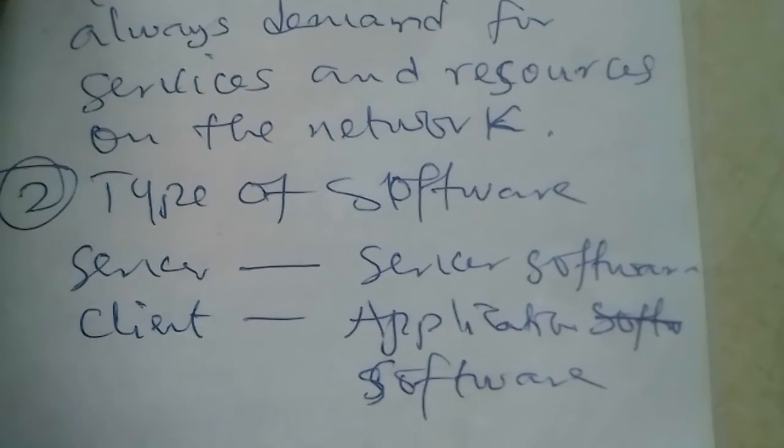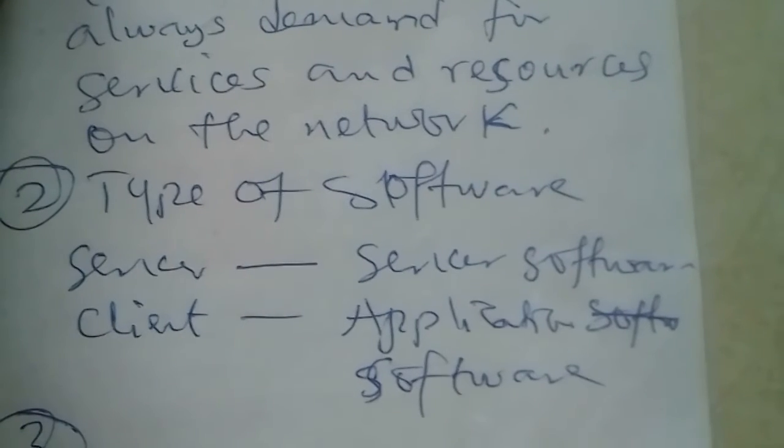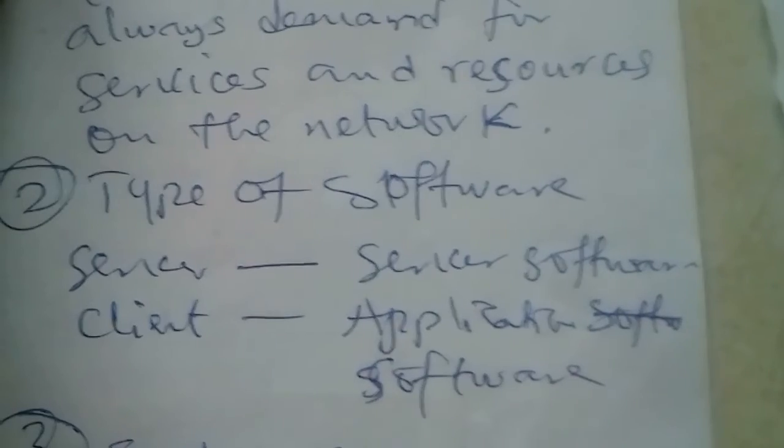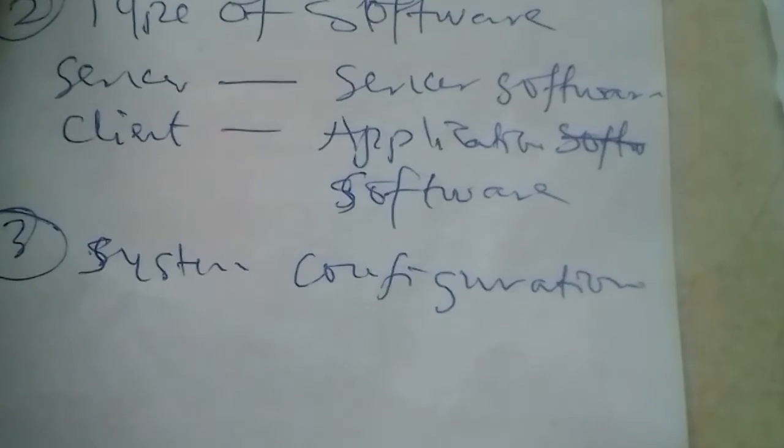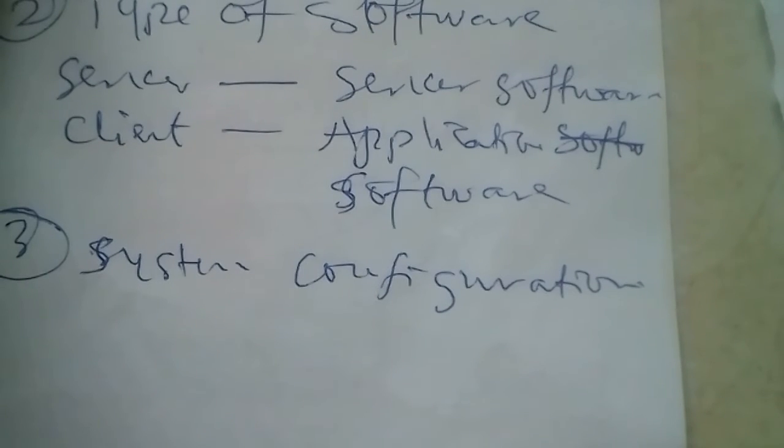Now, number 3, that's system configuration. When we say system configuration, we mean what are the things that are installed in that workstation, what are their rating, their capacity, and all that.